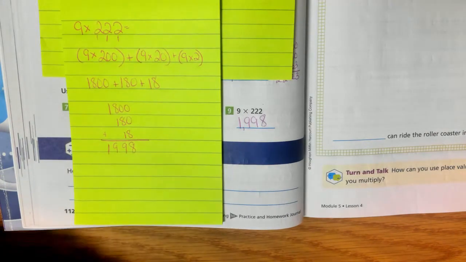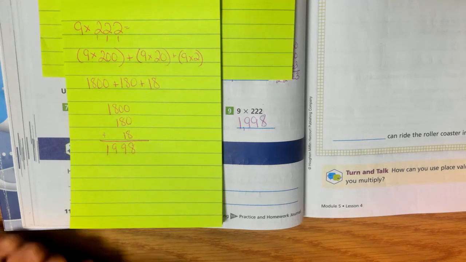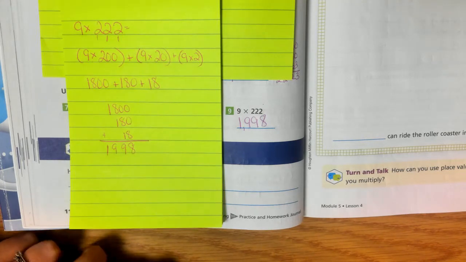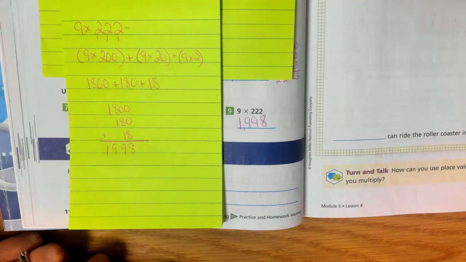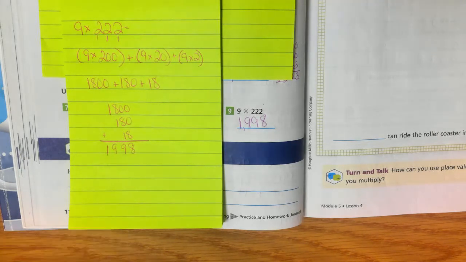Alrighty, so for your independent work, you're going to be doing 5.3. If you need to use a separate paper to do the work, just go ahead and use a piece of lined paper or blank paper to do the work, and then make sure you take a picture of it and send it to me, or you send it in with your work.